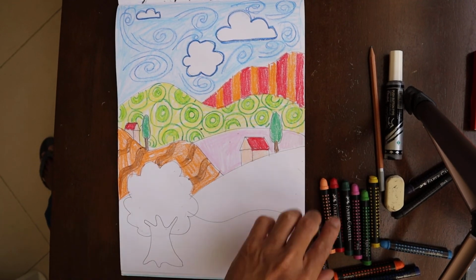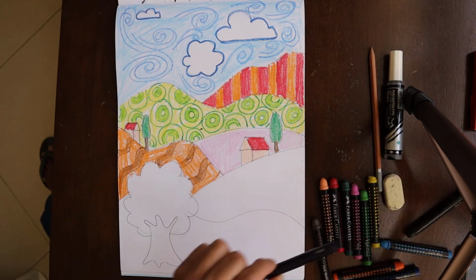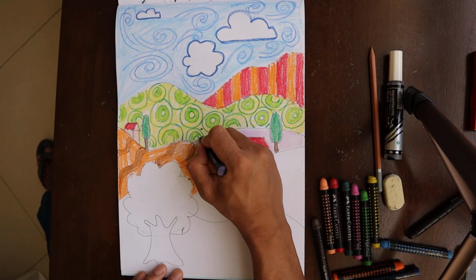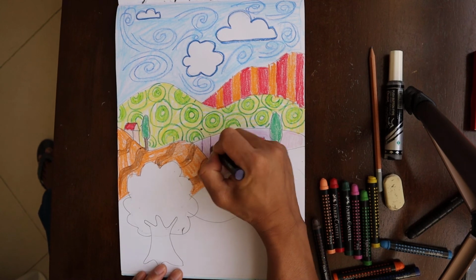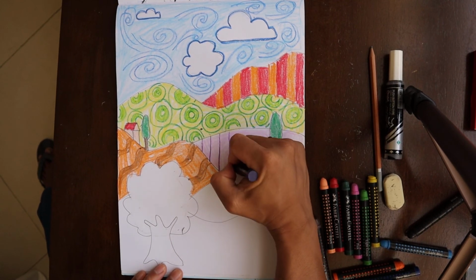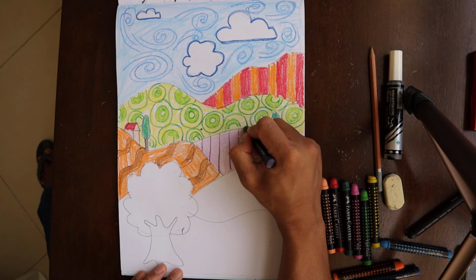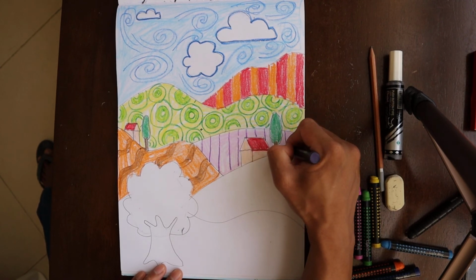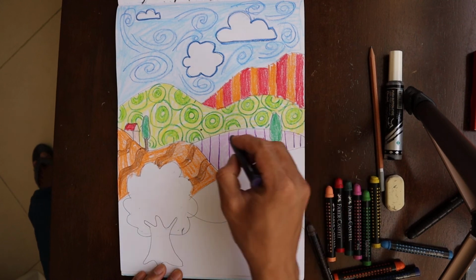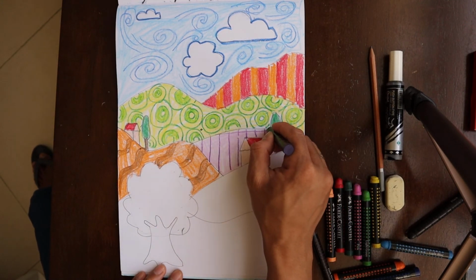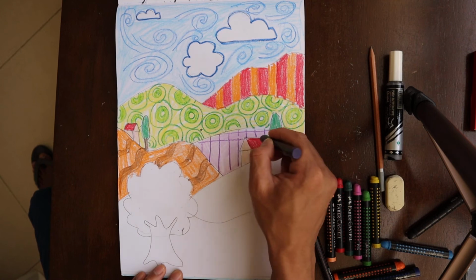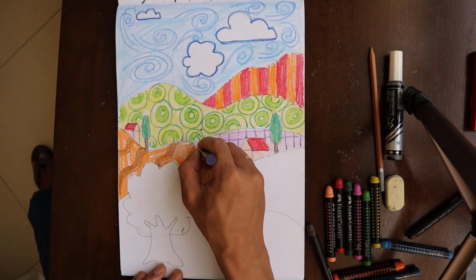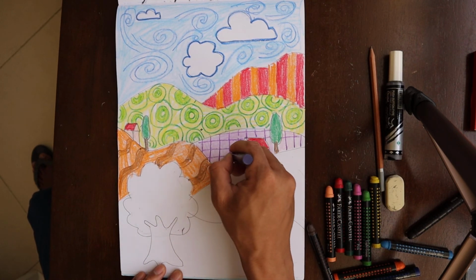On this pink, I'm gonna use the purple color to create a checkered design. Checkered designs are a texture using vertical line and horizontal line, overlapping them. Or if you remember the technique we've used before, hatching, cross hatching.